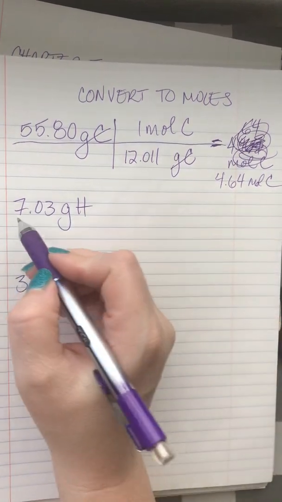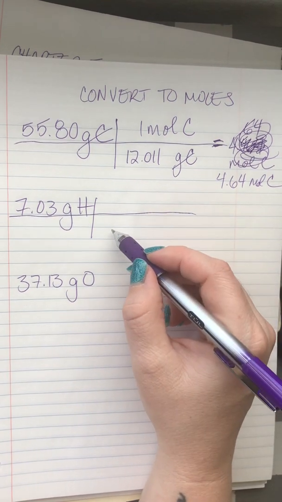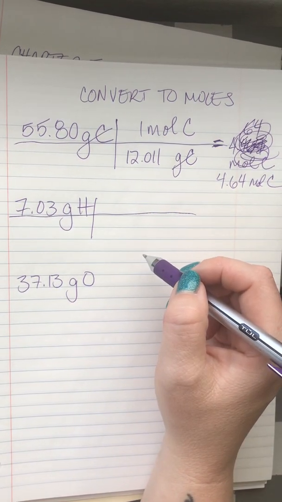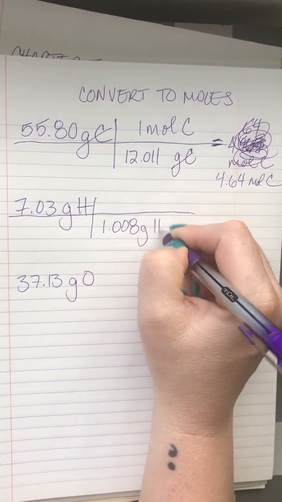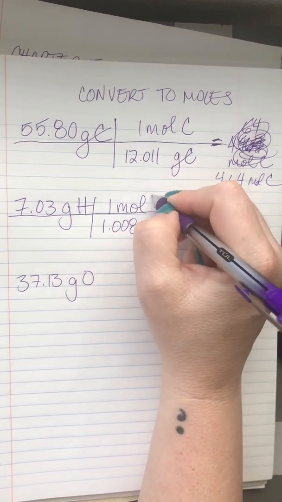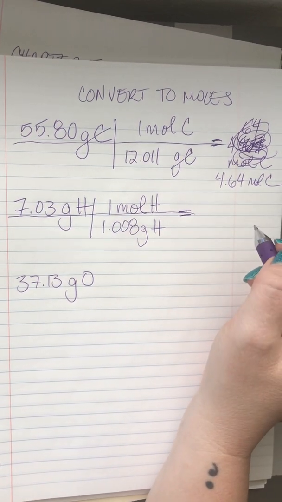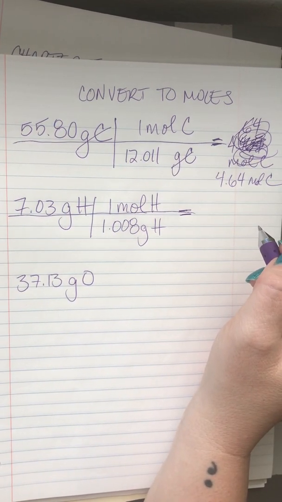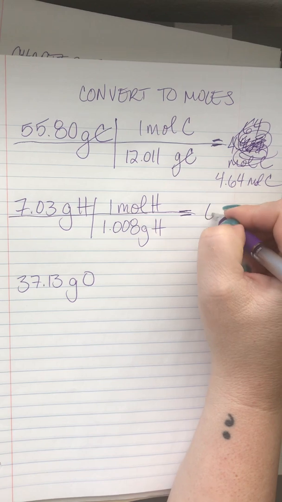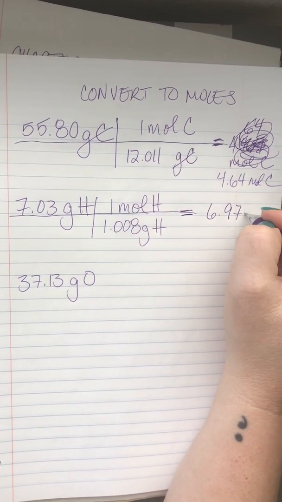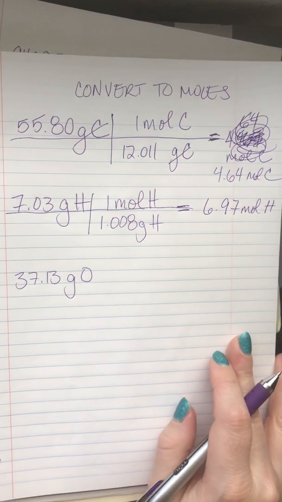Yeah. Cool. So then next up, we want to convert hydrogen, right? So what's going to go on the bottom here? 1.008 grams of hydrogen for every 1 mole of hydrogen. Oh, 6.97. I want to just make that 7. Oh wait, we're not rounding. Nope, we're not rounding here. We're not ready for rounding yet.